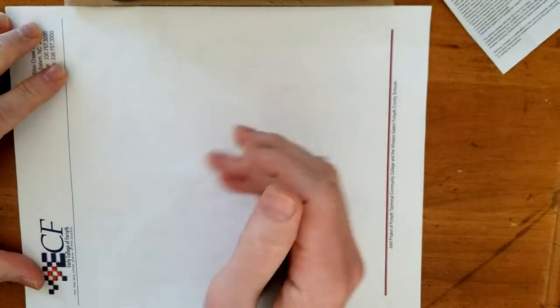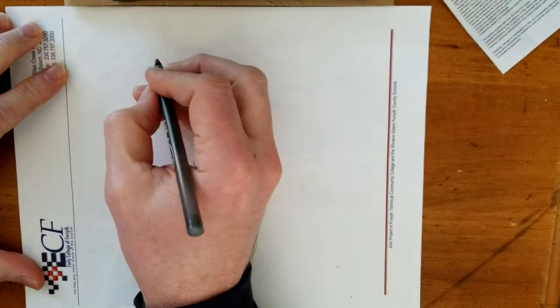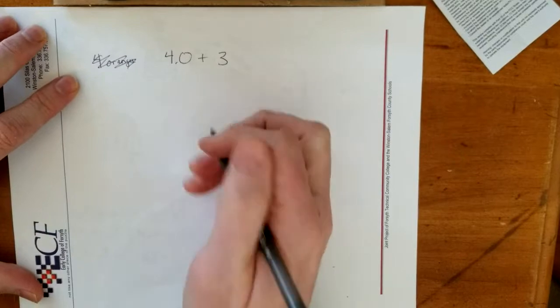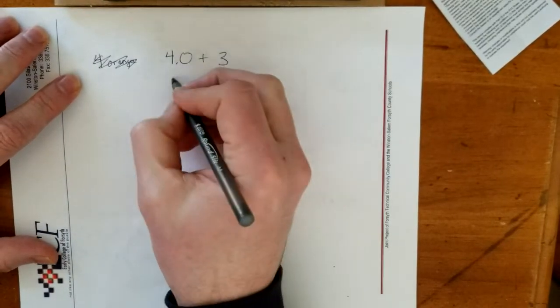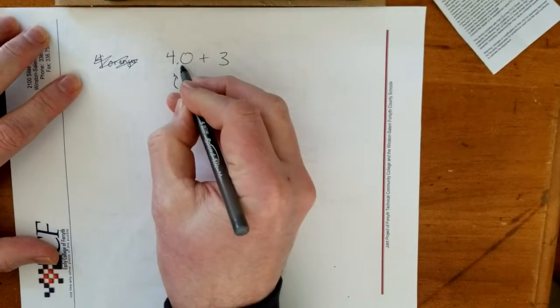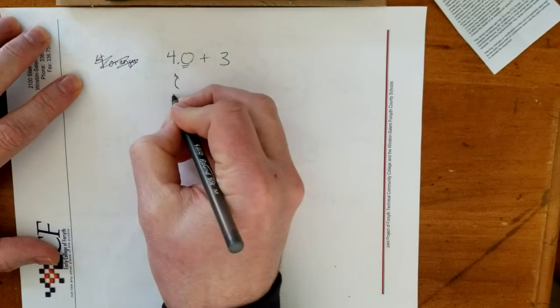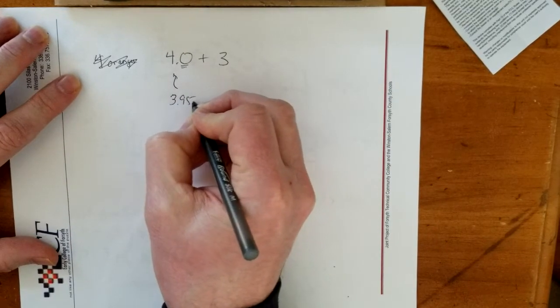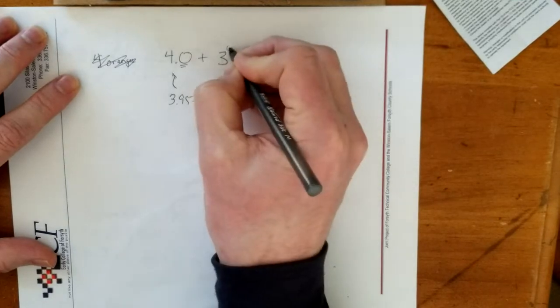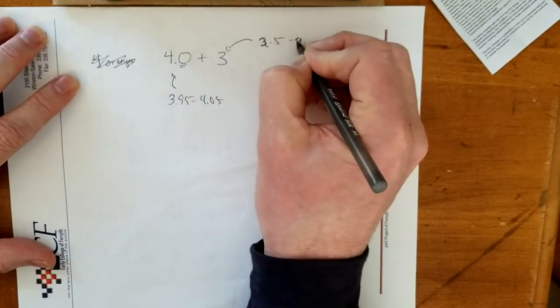Let's talk about the rules of combining things with significant digits. So I'm adding these two numbers together. I have 4.0 and 3. Again, this is because I'm rounding off to the nearest tenth. This represents 3.95 to 4.05, whereas this represents 2.5 to 3.5.